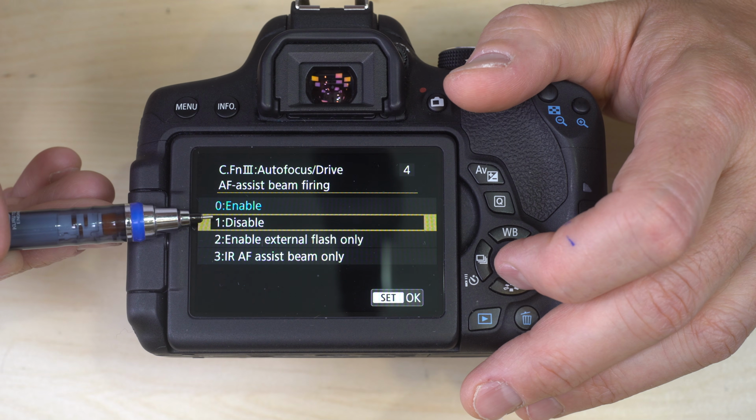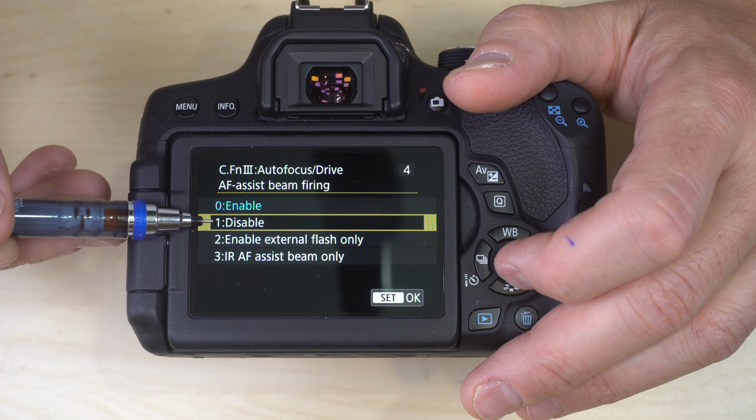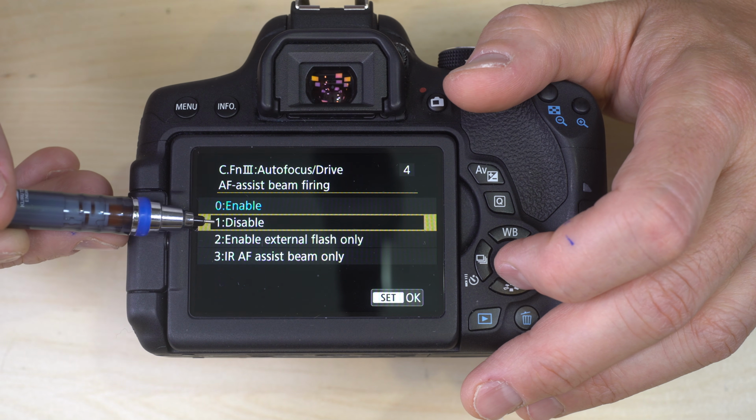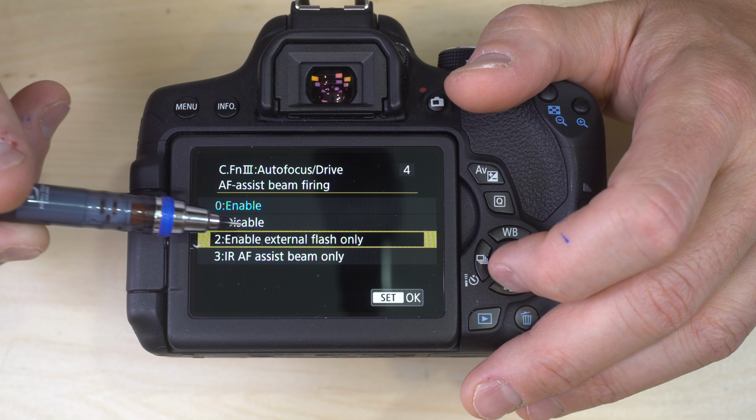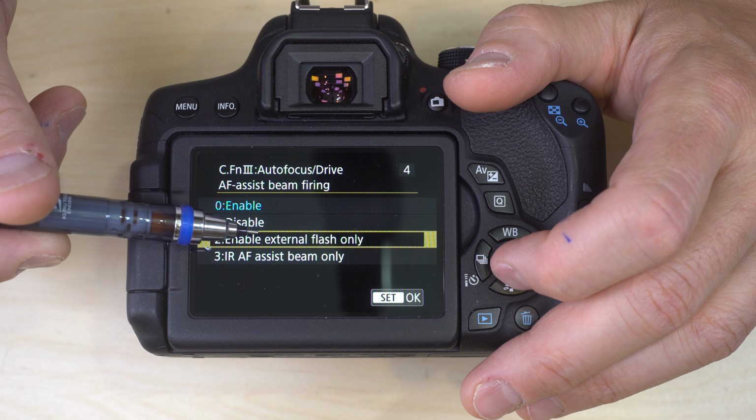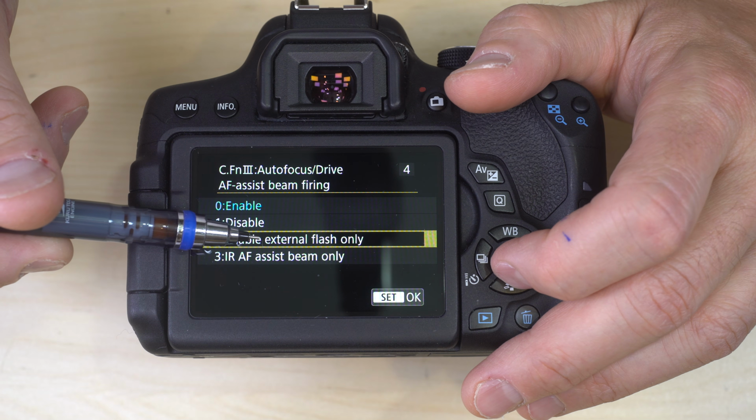So if you're going to be at a place that's very sensitive for lighting, such as a play, you can disable that here. Enable only with an external flash. Some Canon speedlight flashes have an autofocus assist beam built into them.